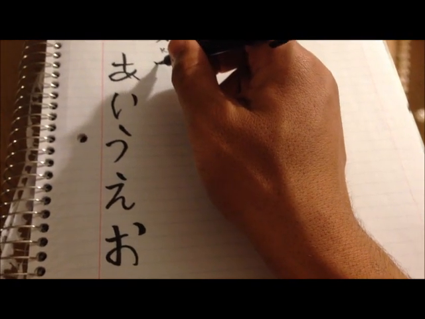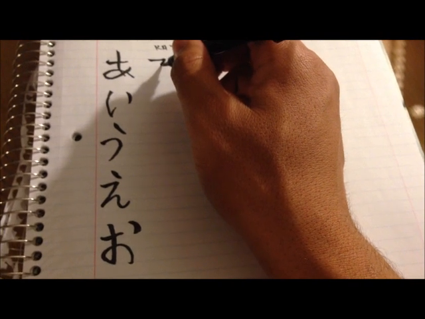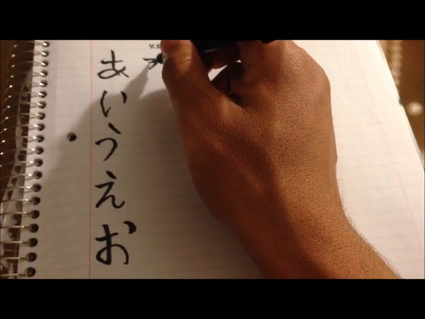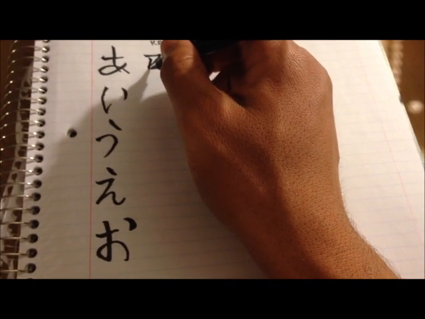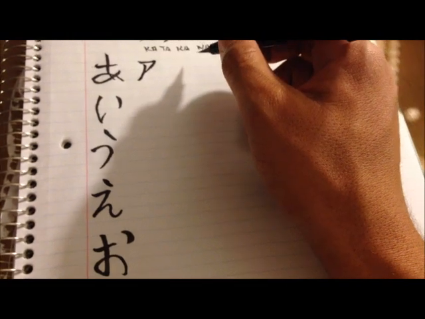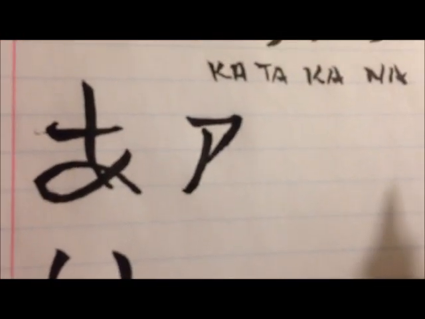So for A, straight horizontal line, diagonal line, and another diagonal line here. A. This is as much curve as you're going to be seeing in katakana, really. Here it is up close.